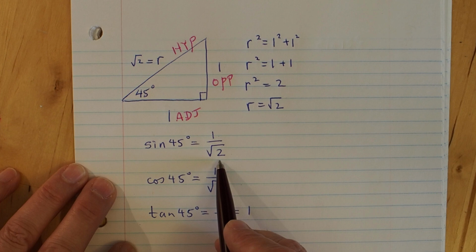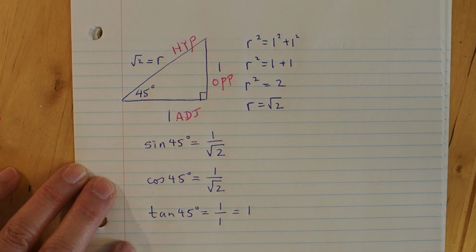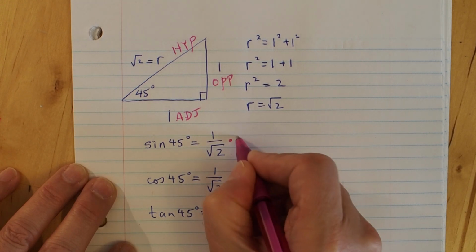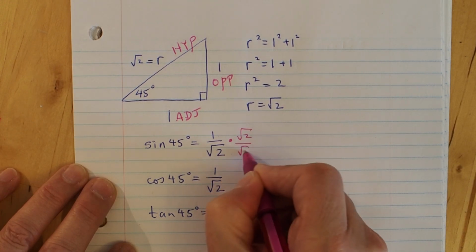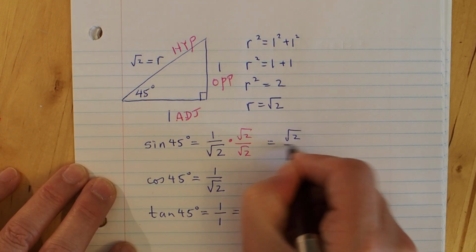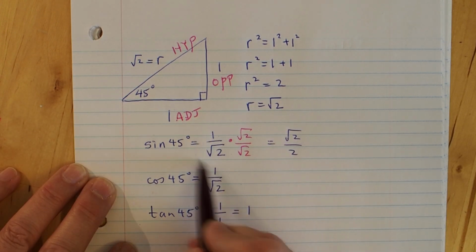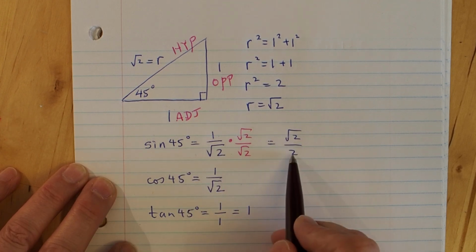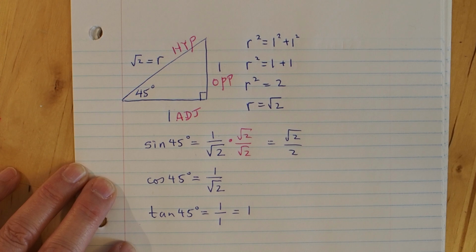That's a precise value. Now your teacher may insist that the denominator be rationalized. So to do that, you would multiply top and bottom by root 2. And that would give you root 2 over 2. This is a perfectly good value for the sine of 45 degrees, but your teacher may insist you use this one. Just follow your teacher's lead on that.